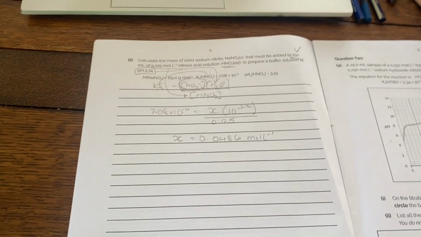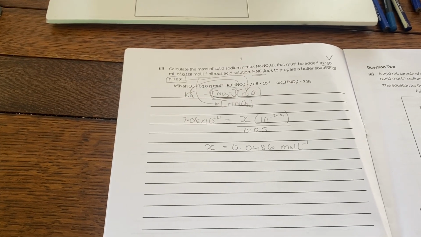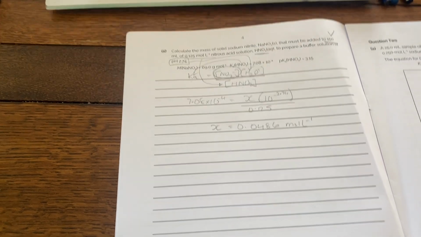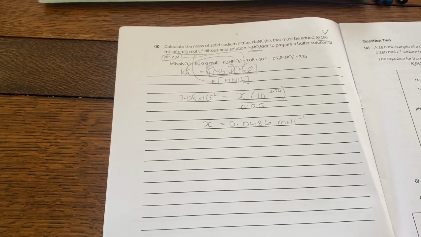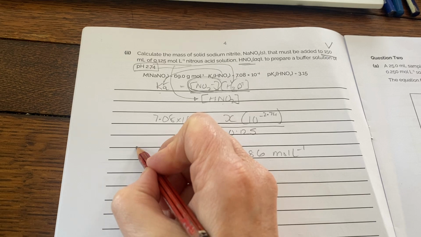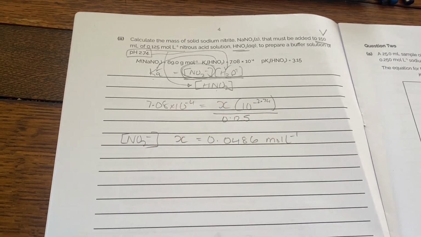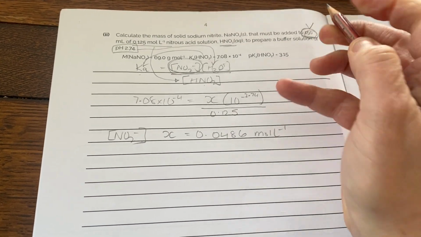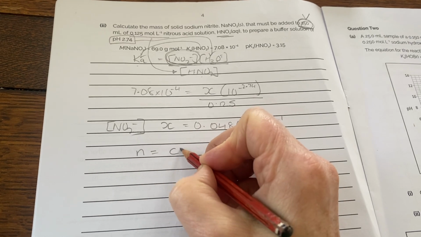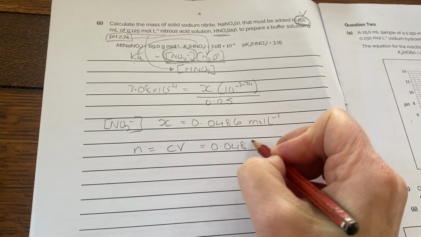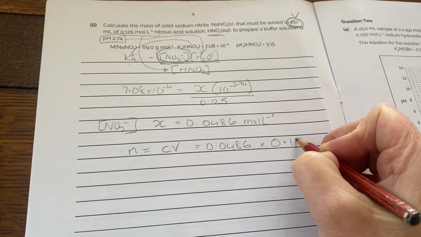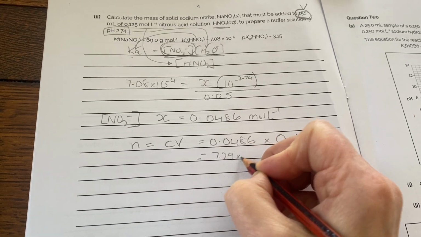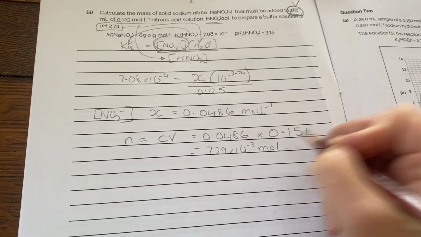And it would be really good if we could have a few more units in there. And I think, even though you might think I'm being a bit punitive and saying put your units in, actually it's so that you know what numbers you're dealing with and you don't put them in the wrong place in your next step, which has happened quite a lot. So that's our concentration of NO2 minus. I now want to know the number of moles of this, and so I've got 150 mils. So n equals C times V, which equals 0.0486 times 0.15 litres, and that is going to be 7.29 times 10 to the minus 3 moles.